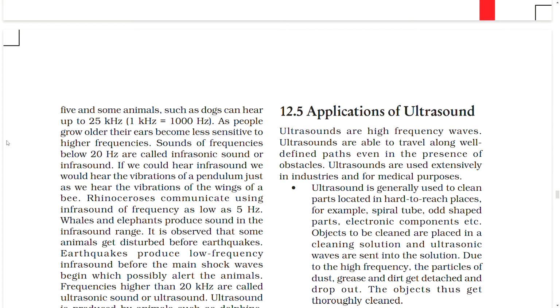Sounds of frequencies below 20 Hz are called infrasonic sound or infrasound. If we could hear infrasound, we would hear the vibration of a pendulum just as we hear the vibrations of the wings of a bee. Rhinoceros communicate using infrasound of frequency as low as 5 Hz. Whales and elephants produce sounds in the infrasound range.